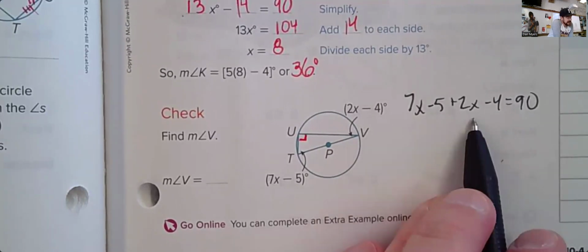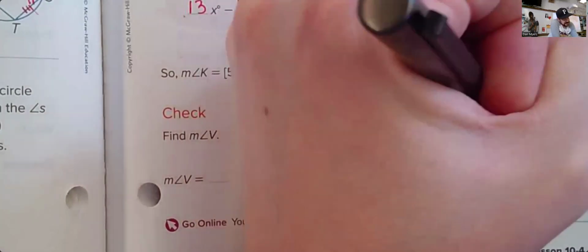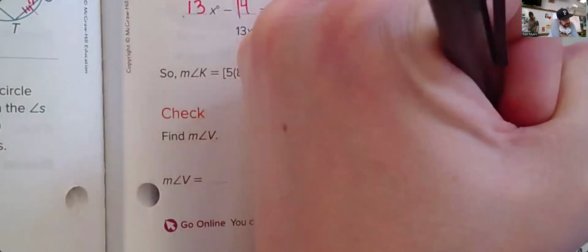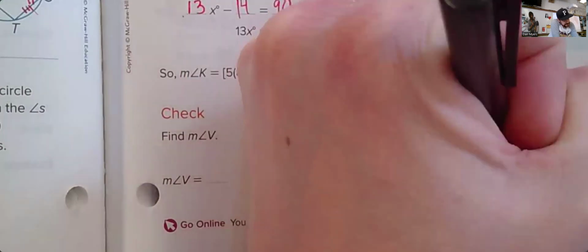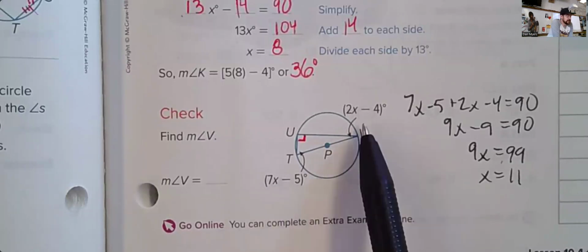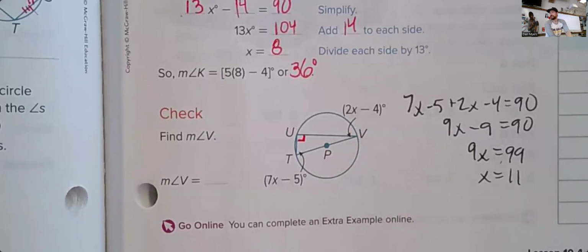7 plus 2 is 9. Negative 5 minus 4 is negative 9. So that'll be 9x minus 9 equals 90. Lots of 9s here. Even more 9s on the next one when we add 9 to both sides. 9x equals 99. Divide by 9, x equals 11. Because we're adding these two together to equal 90, they're not equal to each other.